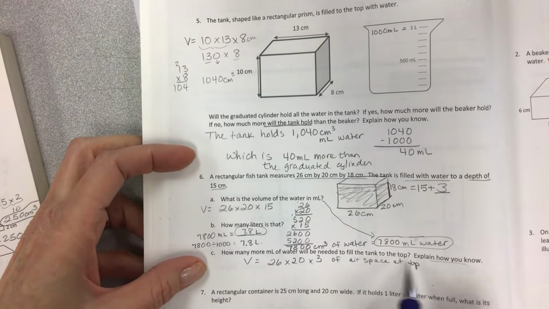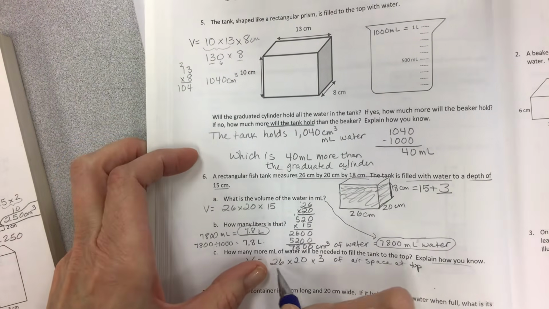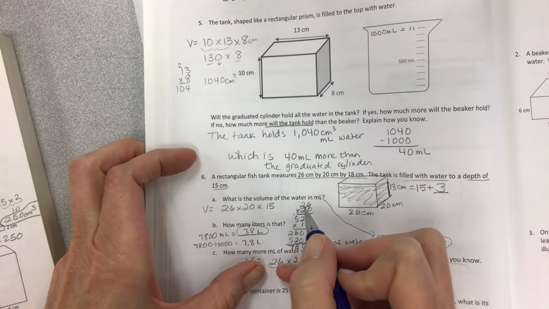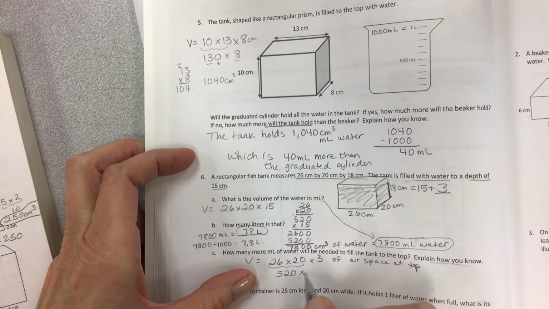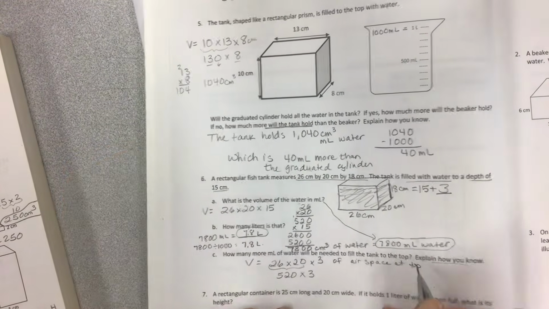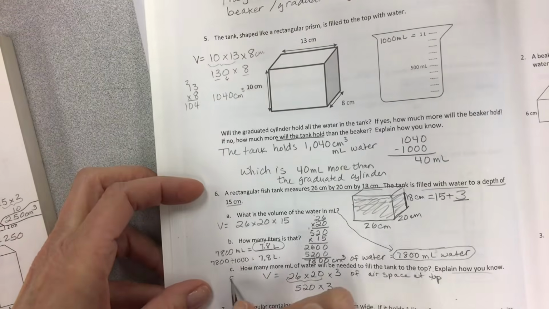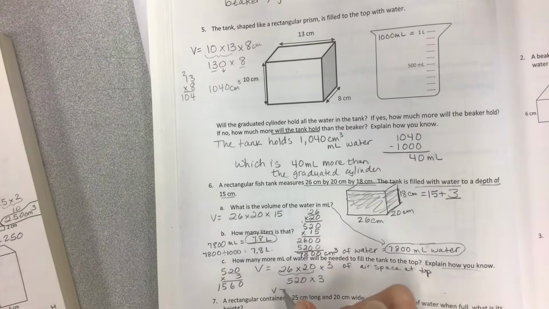So this is the explanation. I have to find the volume of airspace at the top in order to fill it. Now, I already found out 26 times 20 up here, and I got 520. So I need to do that times 3 in order to find the volume. Let's do it over here. 3 times 0 is 0, 3 times 2 is 6, 3 times 5 is 15. There's your 1560.